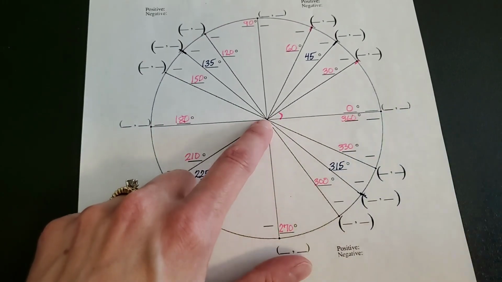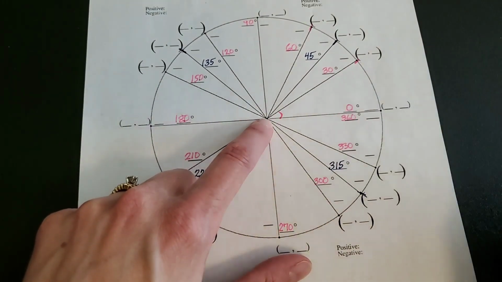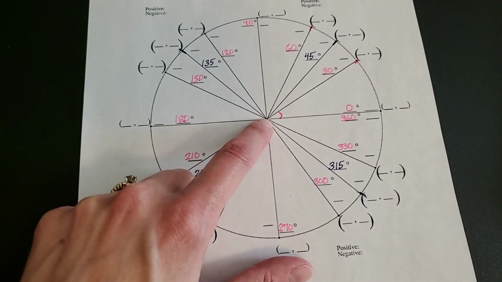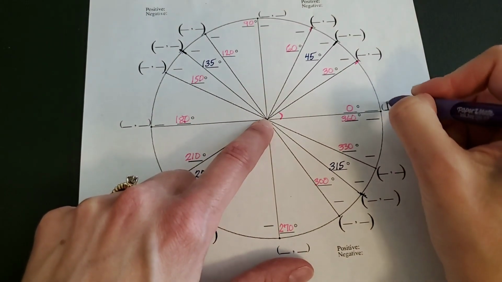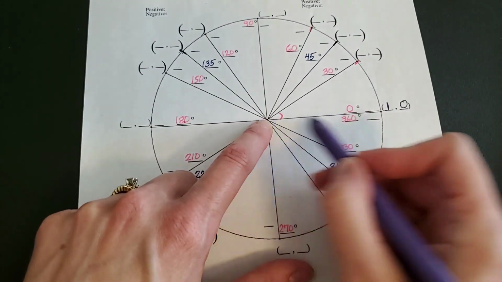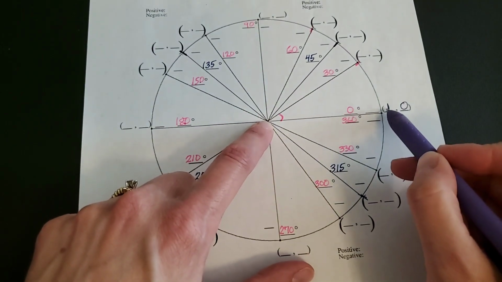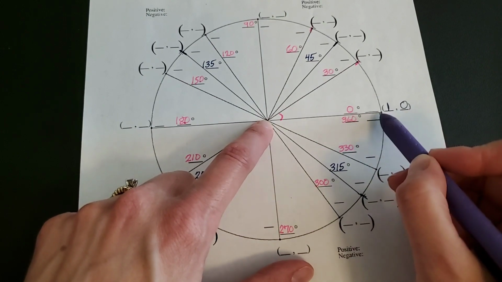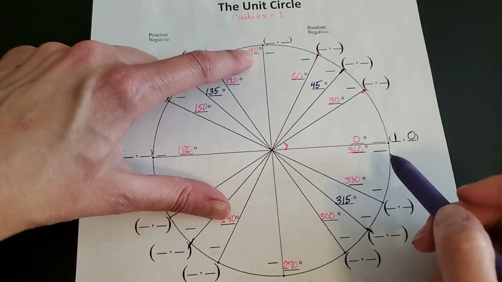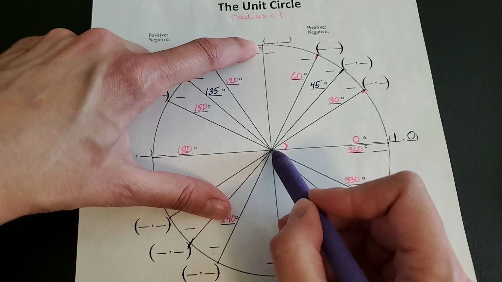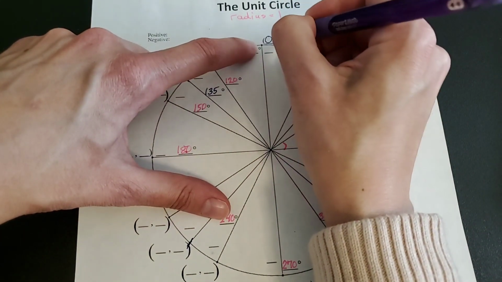That puts us out here at this point. Trying to decide what color to make that. 1, 0. The x-coordinate is 1. We did not go up and down because we're in the coordinate plane. So 1, 0. Up here at the top, x-coordinate is 0, but I went up 1.